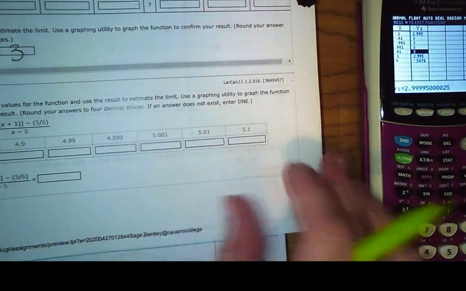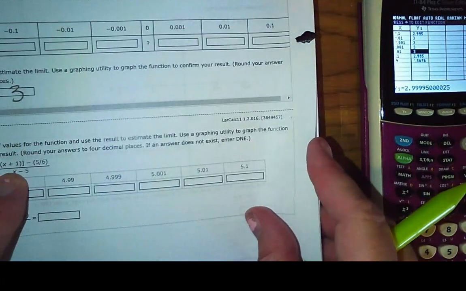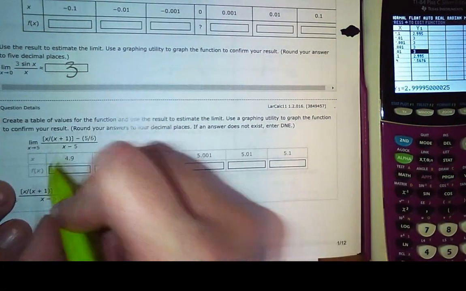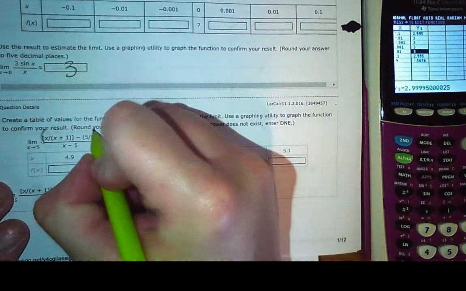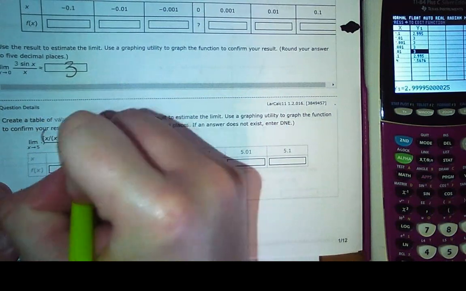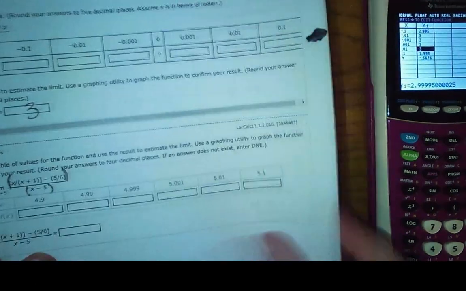All right, so this one you can do on your own. Be very, very careful when you enter that into your calculator. I would use parentheses here and parentheses here over parentheses there. Okay, so use the table feature.